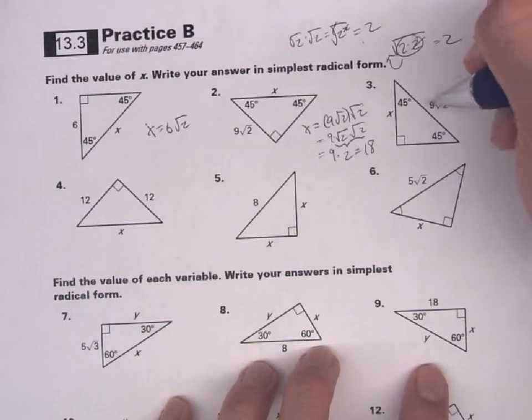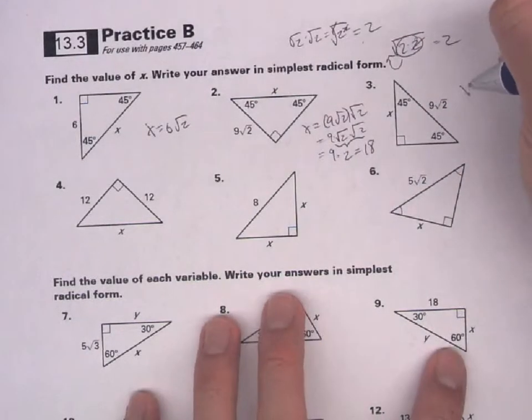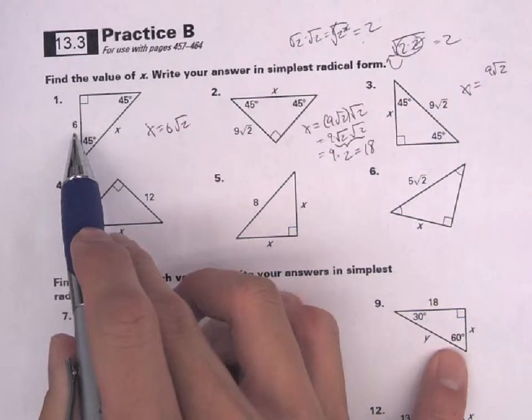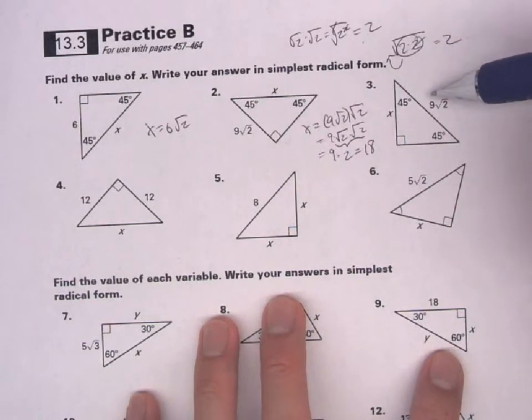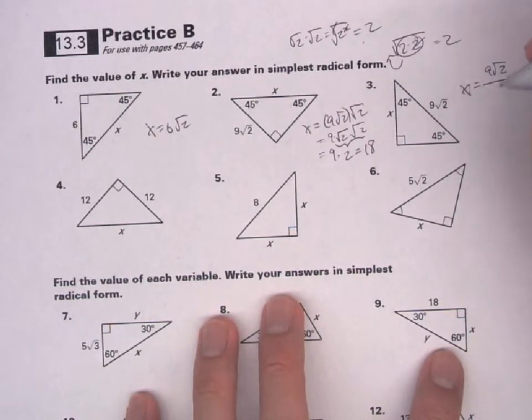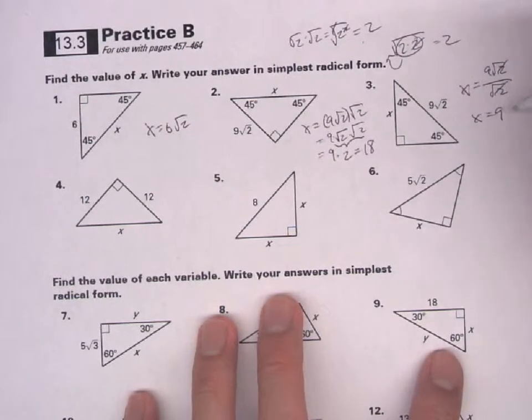Okay, number 3, given the hypotenuse. Since I'm given the hypotenuse, I need to solve for one of the legs. So since in the first case I multiplied by square root of 2 in order to solve for the hypotenuse, instead I have to divide by square root of 2 in order to solve for the leg. So this is 9 square root 2 divided by square root of 2. The square roots of 2 cancel each other out, so x is just 9.